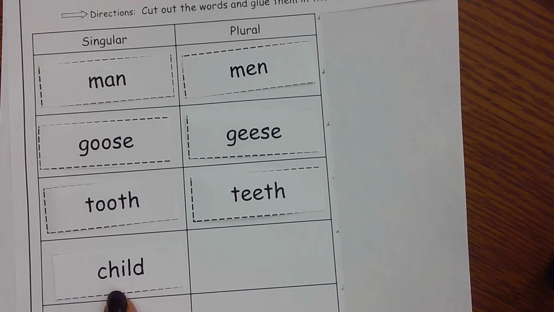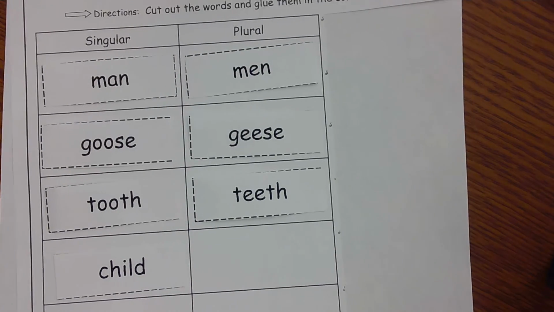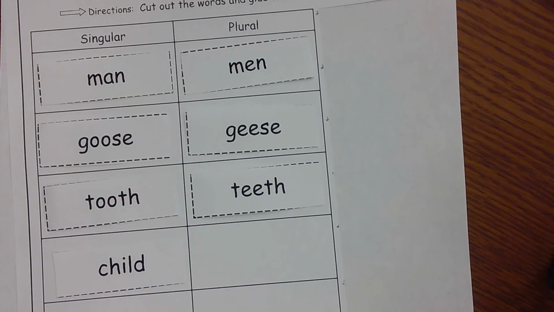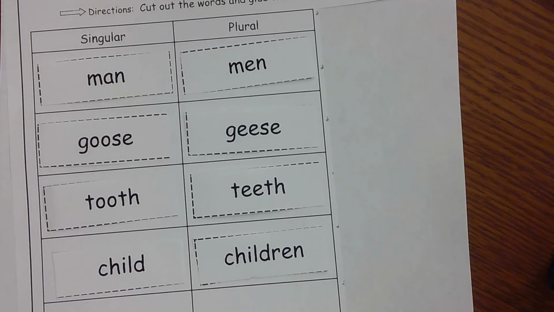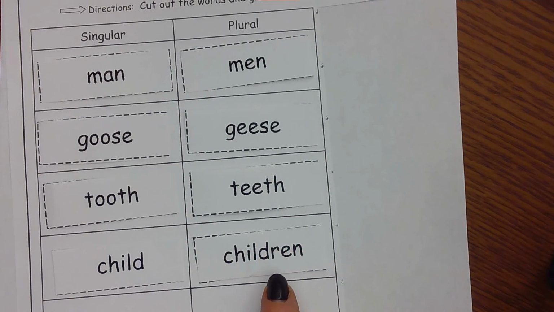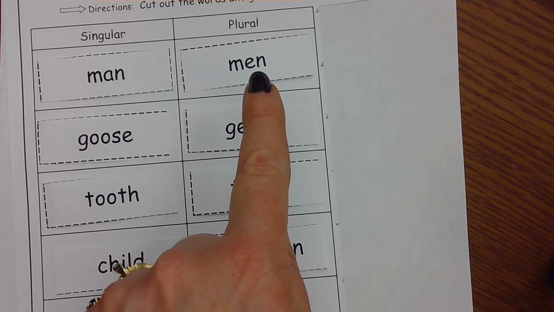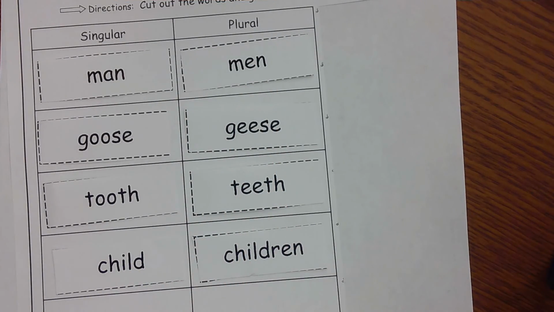And the word child. How do you show more than one child? I think you know this one too, but I'll give you a minute. Yep, it's children. Children means more than one, and notice these plural nouns don't have an S. So we just have to know that it is telling us it is more than one.